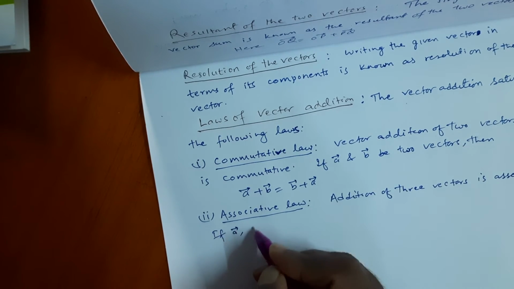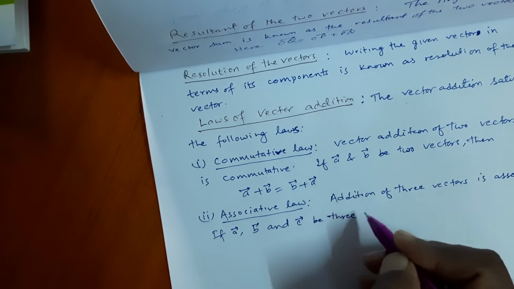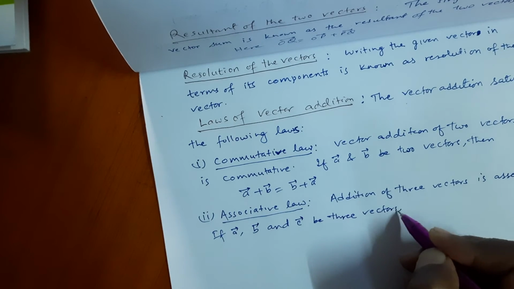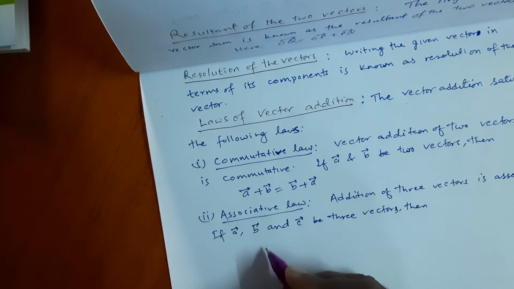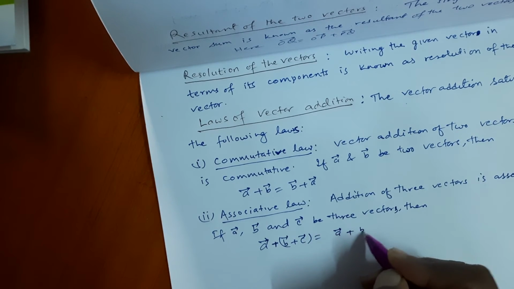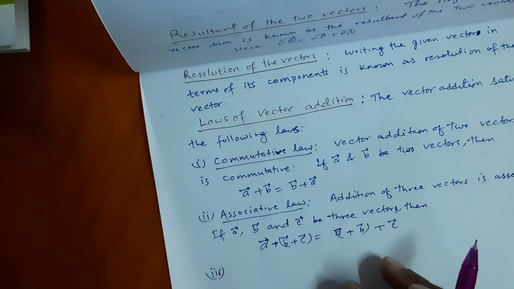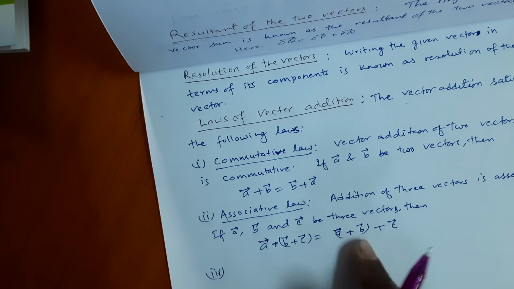If A, B and C are three vectors, then A plus B plus C equals A plus B plus C, grouped in either way. We can add any two vectors at a time. So A plus B, then with C, or A with B plus C. This is known as the associative law.